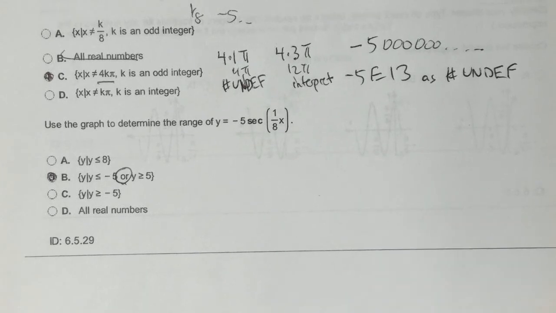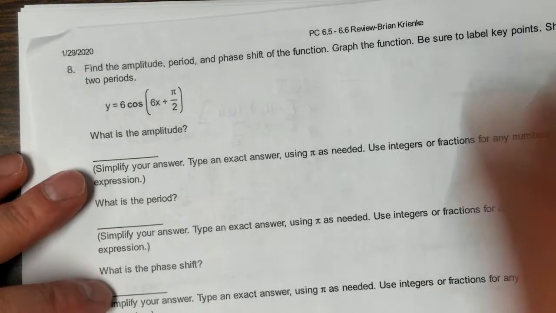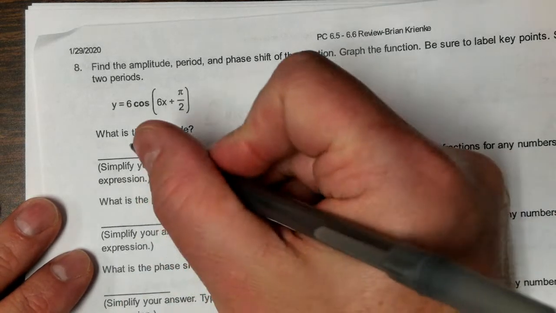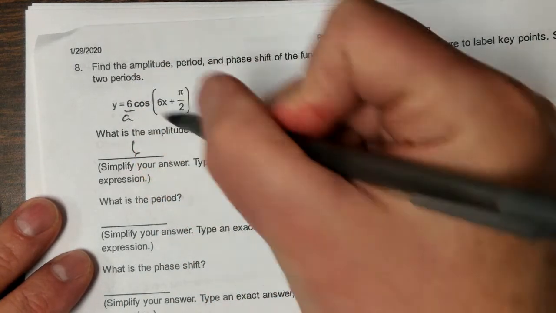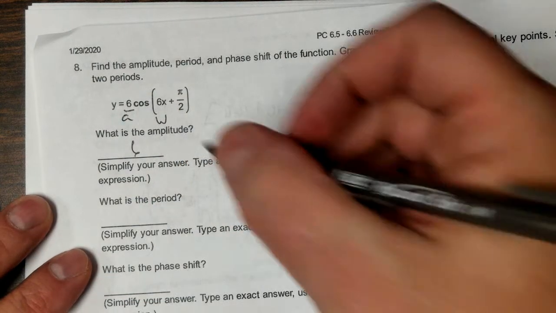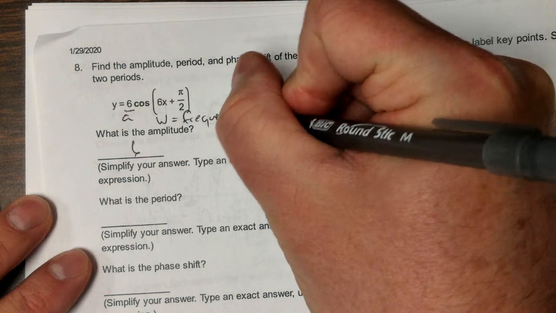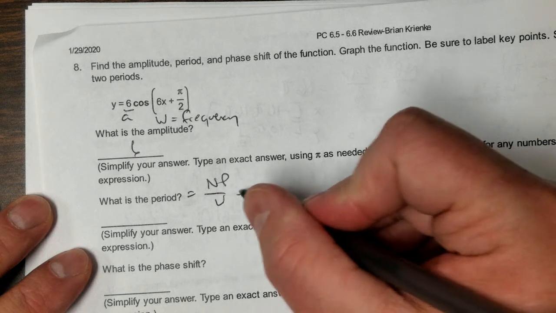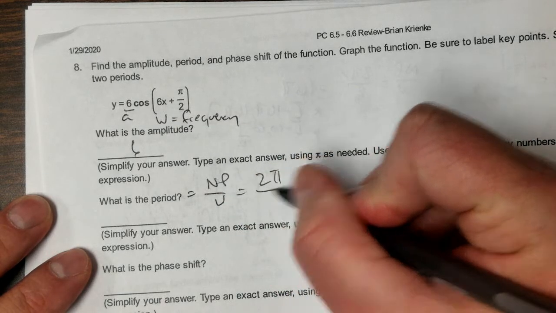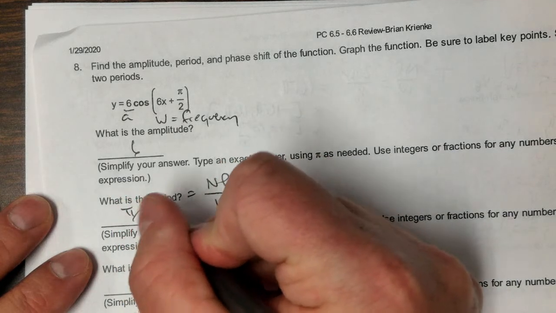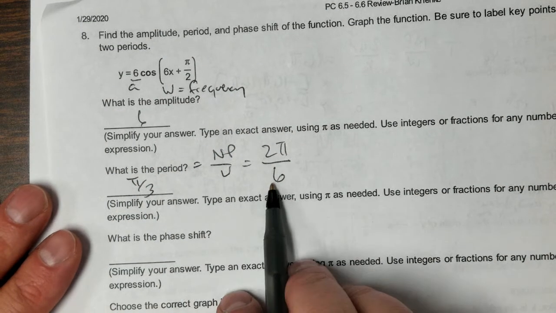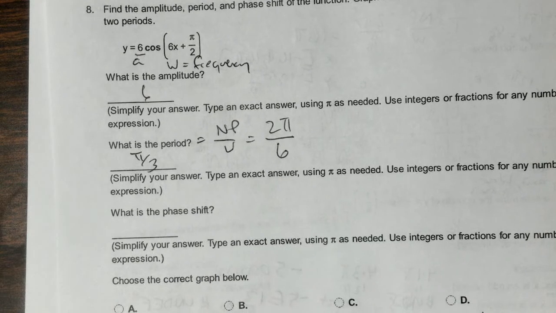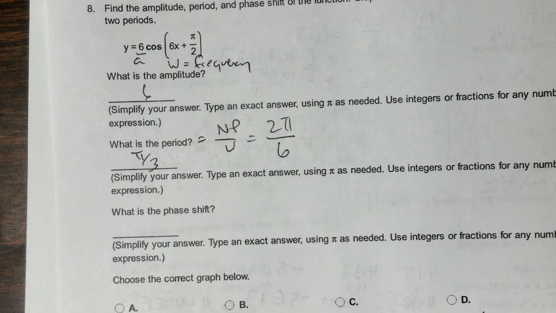Okay. All right. Next we have 6 cosine 6x plus pi halves. The amplitude would be the 6, which is here. Remember the W is the frequency, and so for your period it'd be the normal period divided by W. And since it's cosine, you'd have 2 pi over 6, which is pi thirds. Make sure you reduce those properly. I saw on the worksheet somebody didn't reduce 2 pi fourths properly. They put pi fourths instead of pi halves.